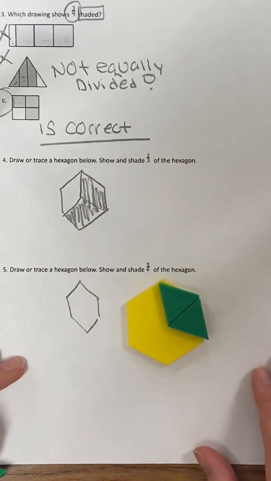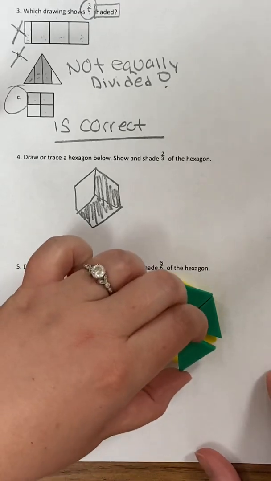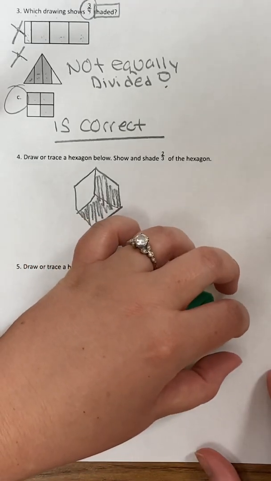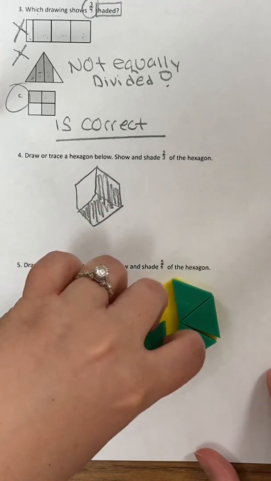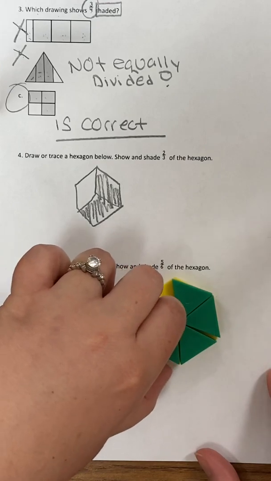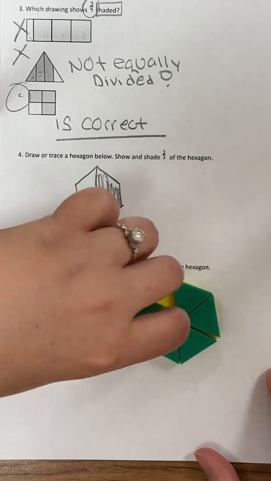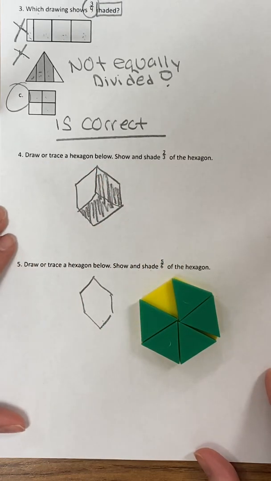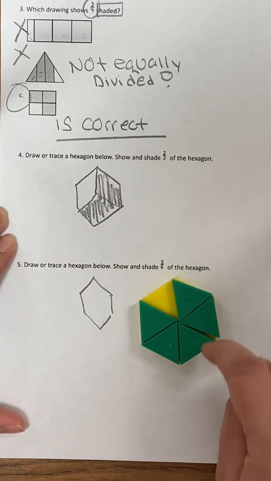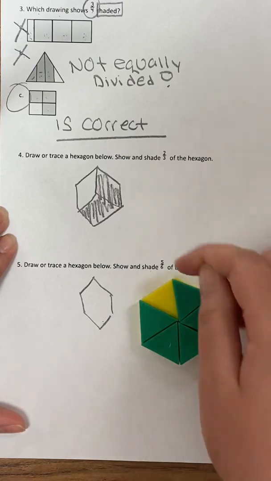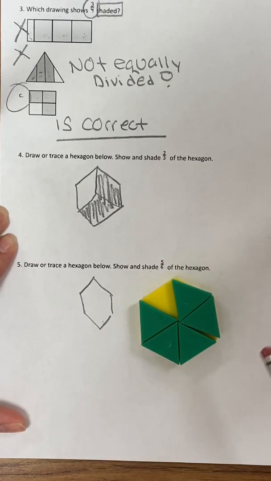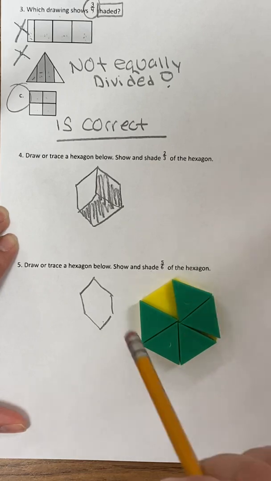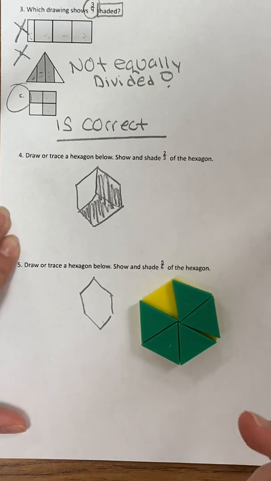Ooh, losing my paper. 3/6 of a whole, 4/6 of a whole, 5/6 of a whole. Notice how I am adding to get up to the whole number, which is going to be 6, because that's how many equal pieces it was divided into.